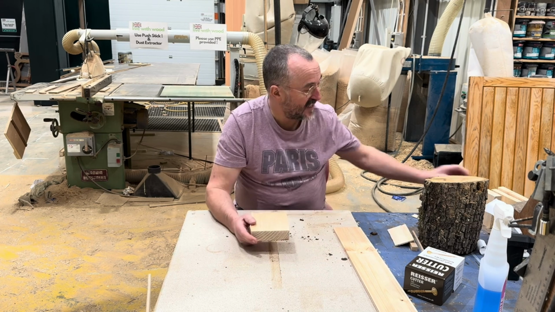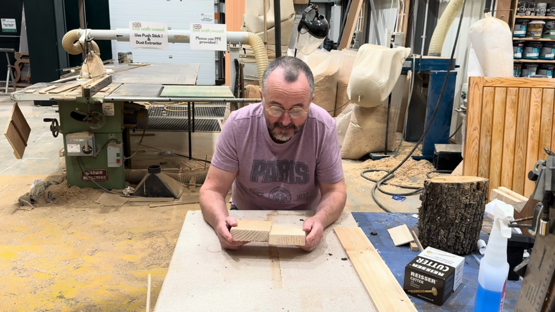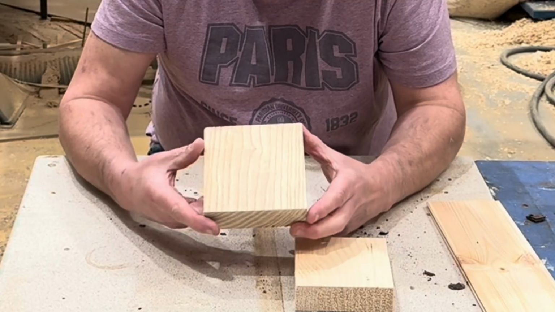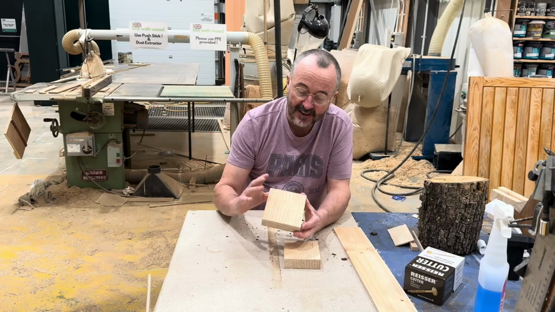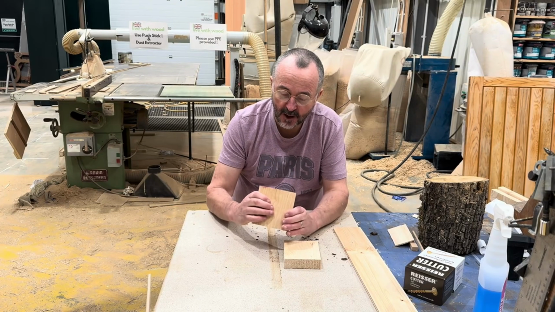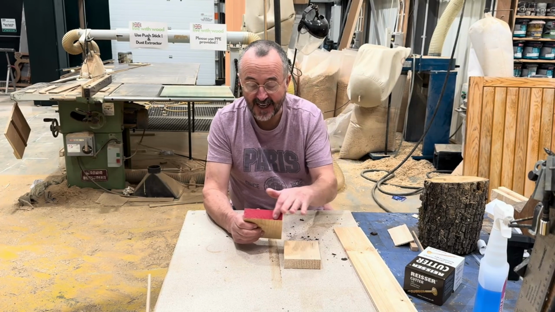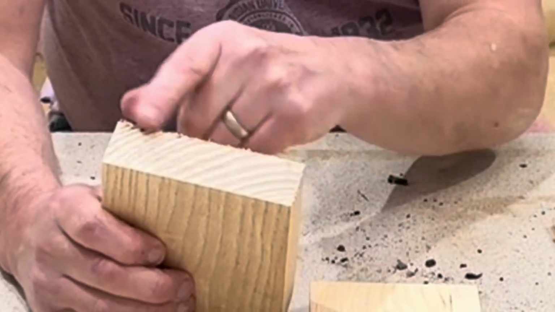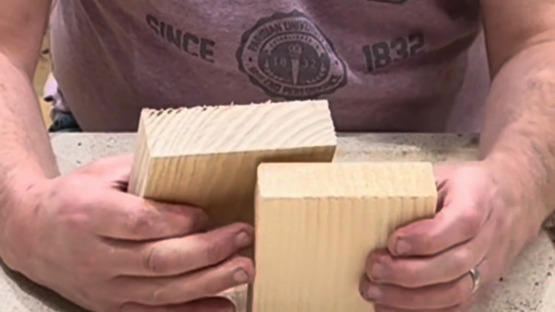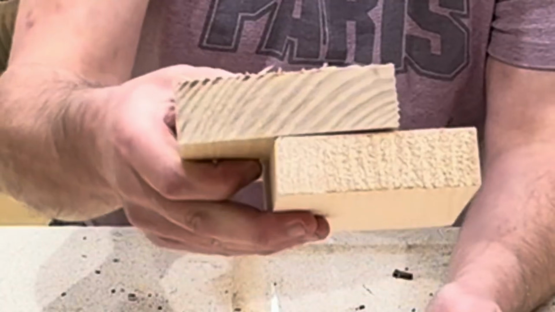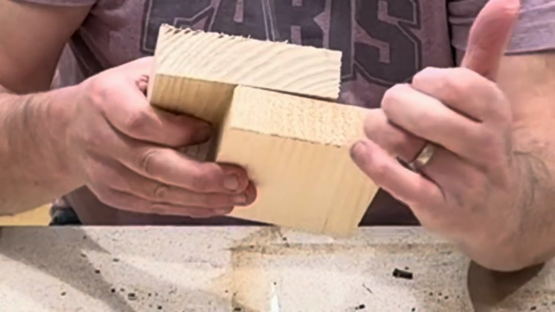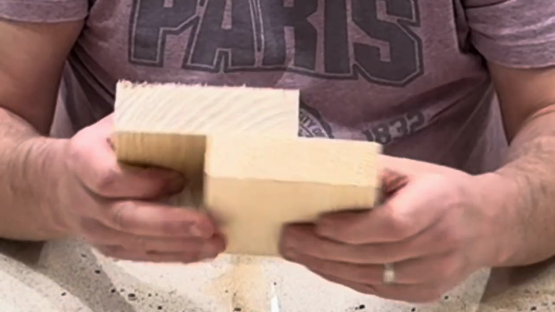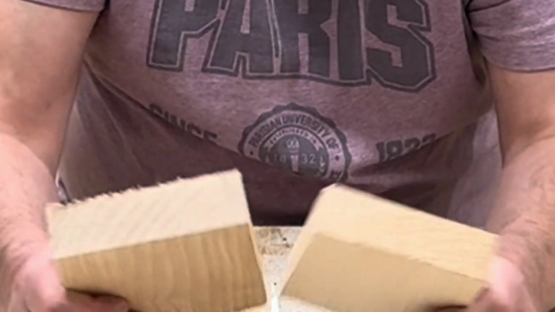Now grain changes from timber to timber. This is a piece of hardwood, a piece of ash, and this is very heavy. The structure of hardwood is very close grained, which means on the end there, you can see it's very close grained. Whereas with a softwood, you can see there are little holes, little gaps in between the fibres of the timber. That's because that's a softwood and that's a hardwood.